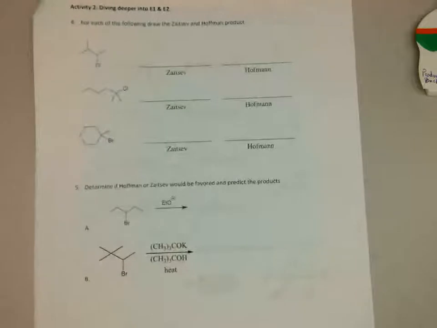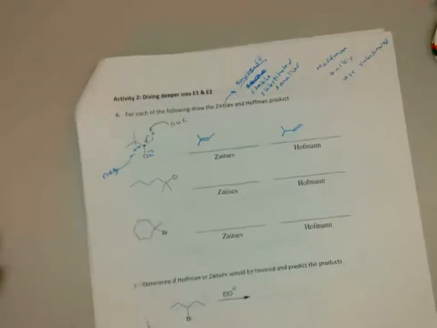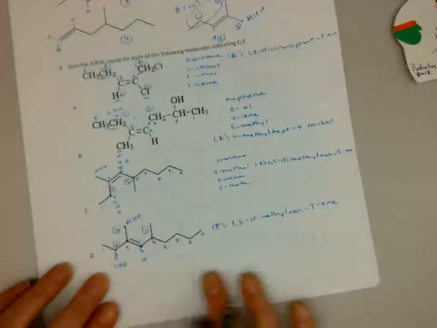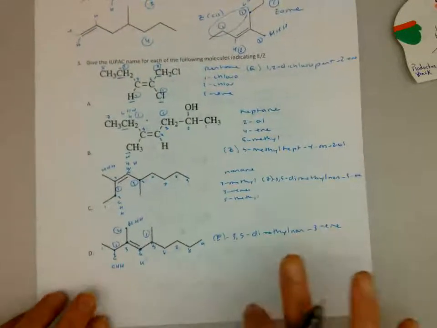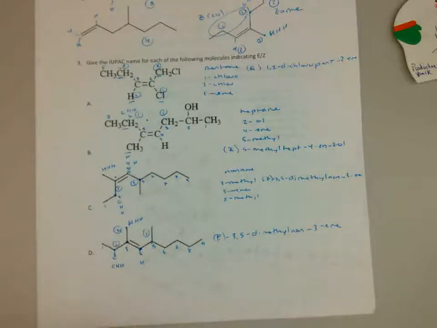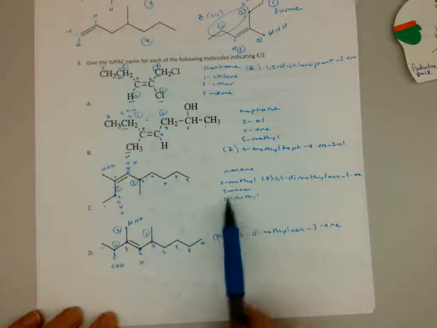All right, for each of the following, draw the Zaitsev and Hofmann product. Okay, well, I accidentally paused my recording, and I don't know when that happened, so I'm just going to show you guys the answer to this one. I can't go back and watch the video without stopping the recording. I'd have to make it 2 separate videos. So I'm just going to show you that I solved this one. It was the exact same as this one.